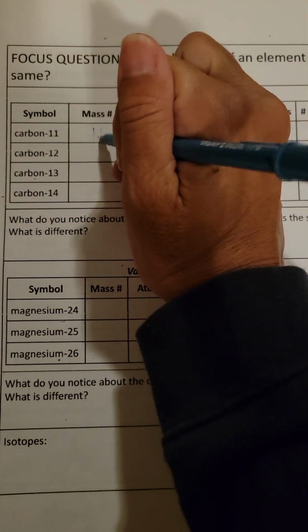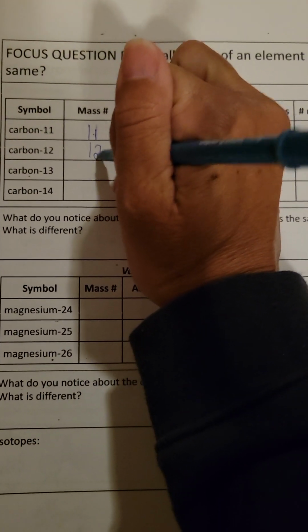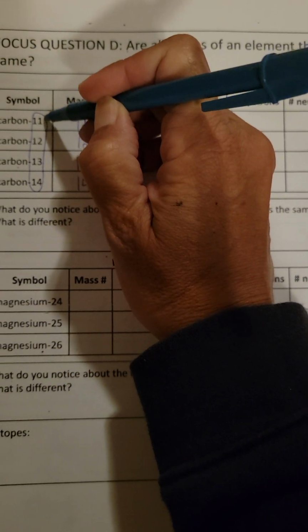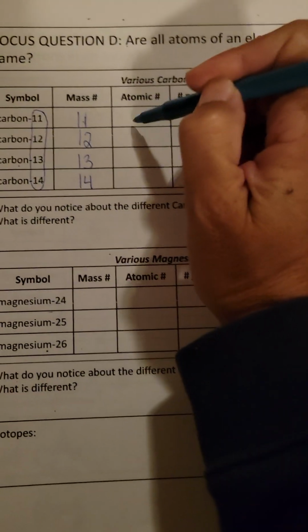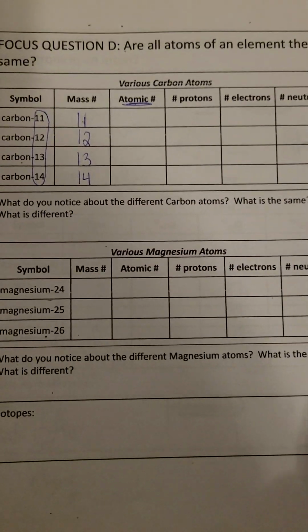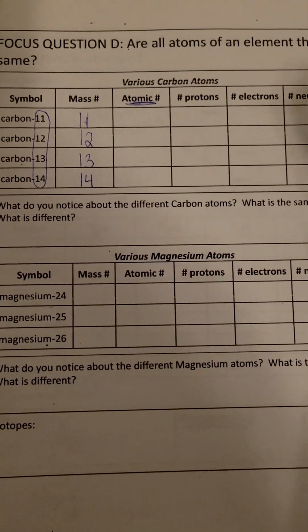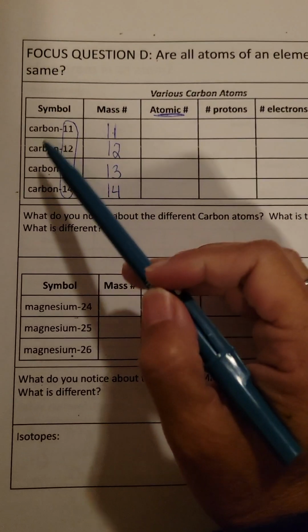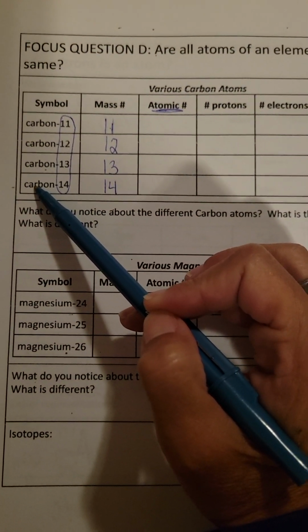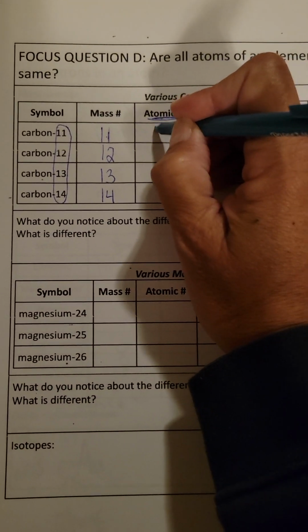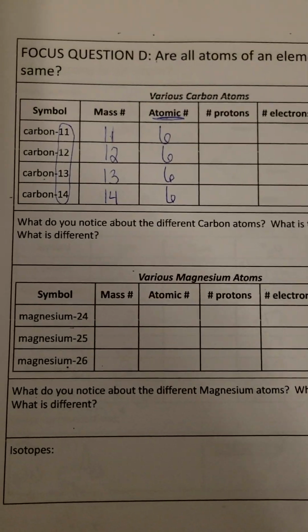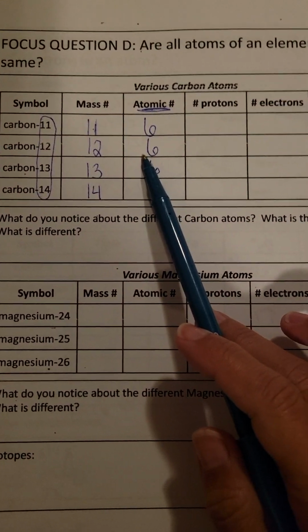This one has a mass number of 11, this one 12, this one 13, and this one 14. So these mass numbers are different. But what has to be the same about them is their atomic number, because if it's not the same atomic number, then it's not the same element. If you look on the periodic table, carbon is number 6. So it doesn't matter which type of carbon we have, they all have the same atomic number.